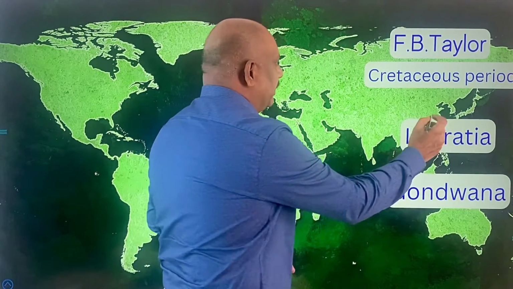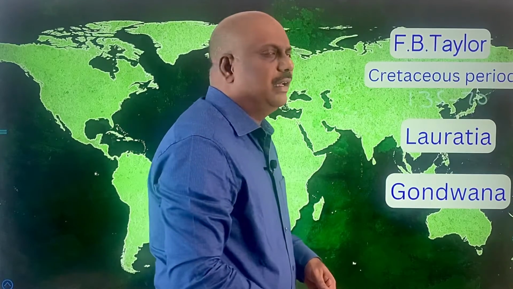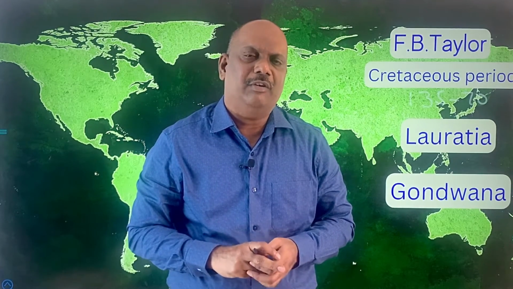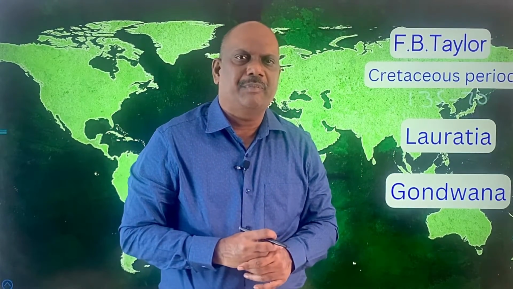F.B. Taylor starts his theory from the Cretaceous period. The Cretaceous period roughly ranges between 135 to 70 million years ago. It was very important in the Indian geological perspective also. During this period, the region occupied by the Arabian Sea got flooded and the water entered here, resulting in the formation of the Arabian Sea. And it was in the Cretaceous period that there were large scale volcanic eruptions in the peninsular region, resulting in the formation of the Deccan Traps, the Mysore Plateau, and most of the plateau in the peninsular region.